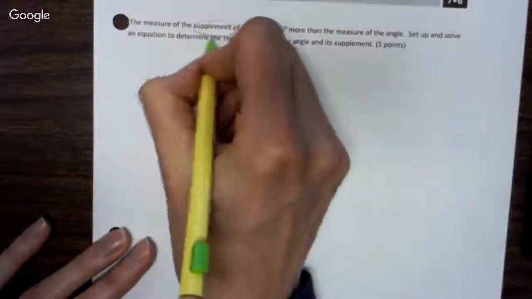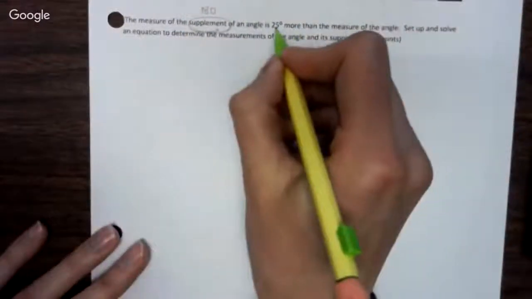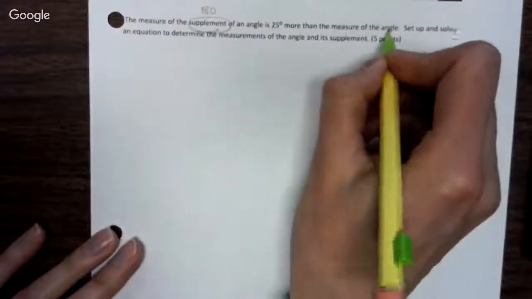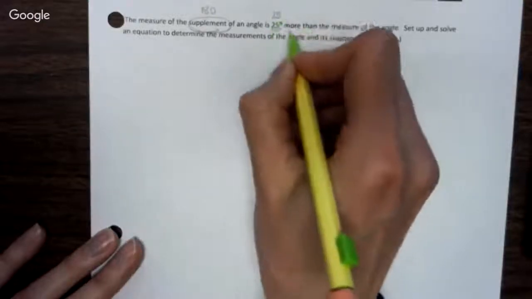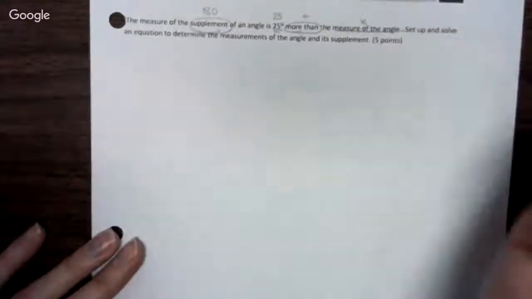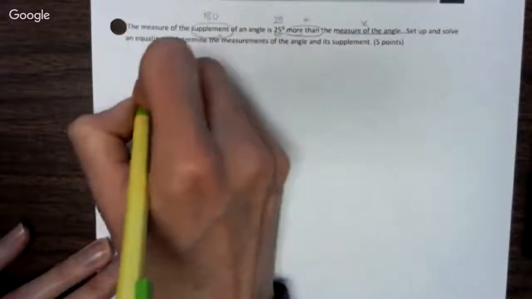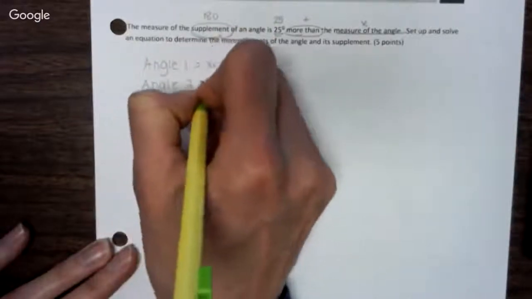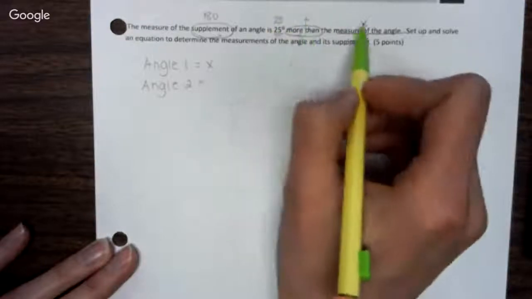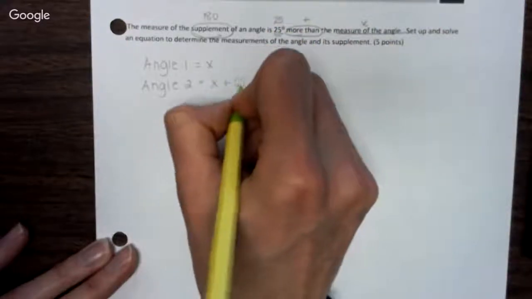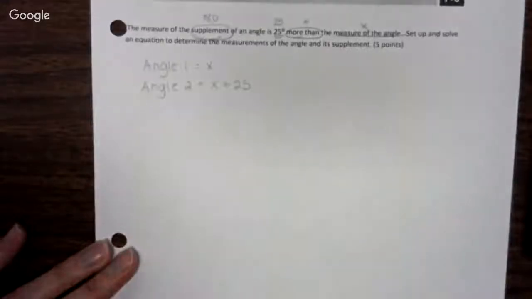Let's practice that again. Let's go to number 10 on the very next page. This one says the measure of the supplement, so that means I'm adding them up to 180, is 25 more than the measure of the angle. 25 literally means 25. More than in math means to add. The measure of the angle we don't know, so we call that x. So let's set up our let statements. Angle 1 is going to be x. And angle 2 is going to be this statement right here, 25 more than x. Remember, more than means you have to switch the order of that. So we really write it as x plus 25.